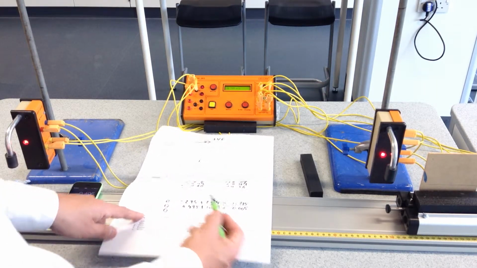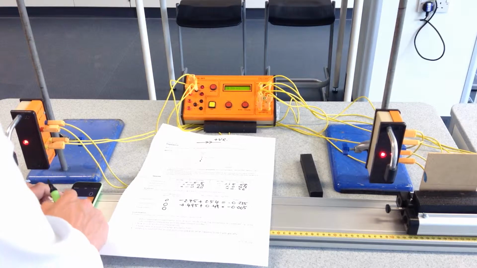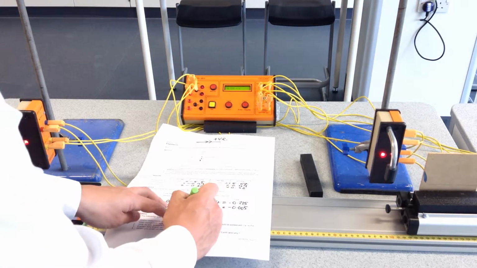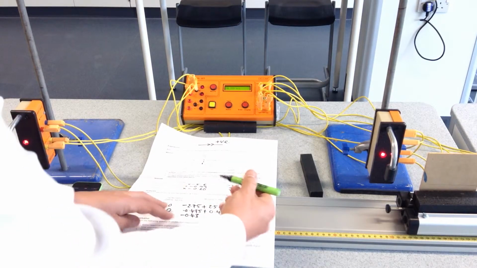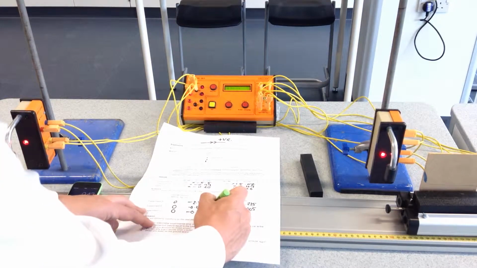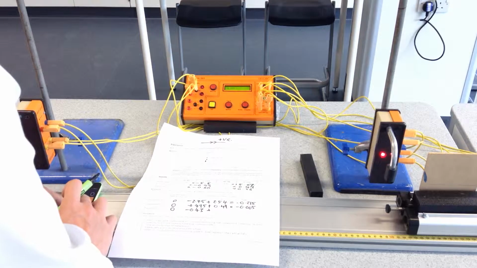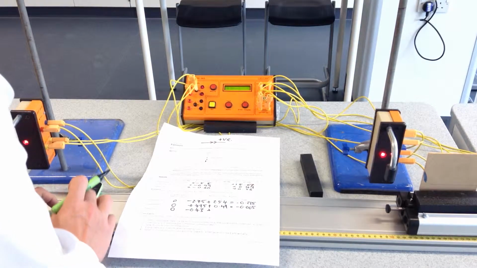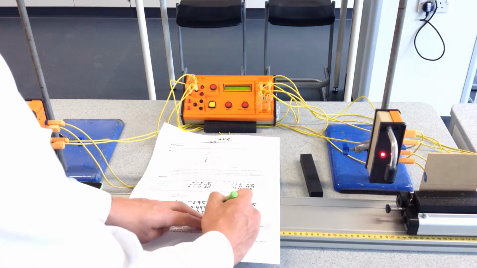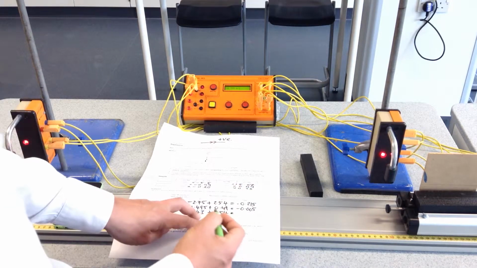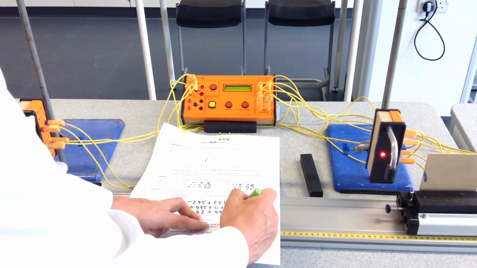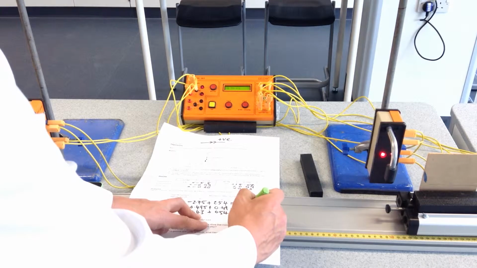Tiny difference. Last but not least, 0.435. Minus, because it's going that direction. This one was 1.5 by positive 0.54, giving a difference of 0.11.